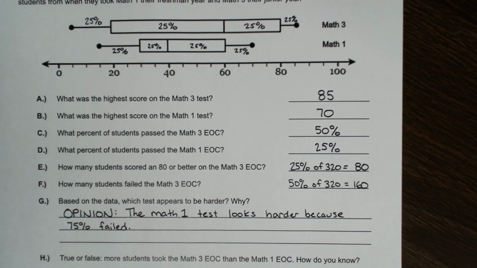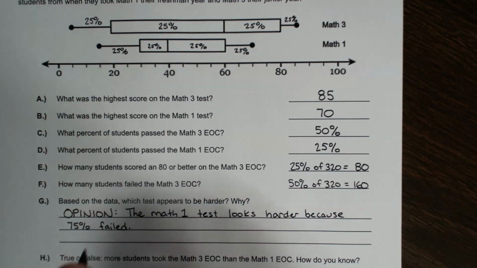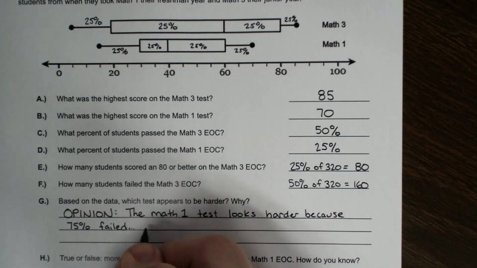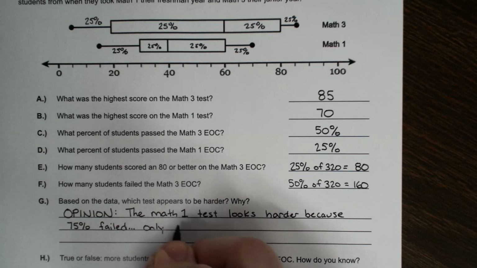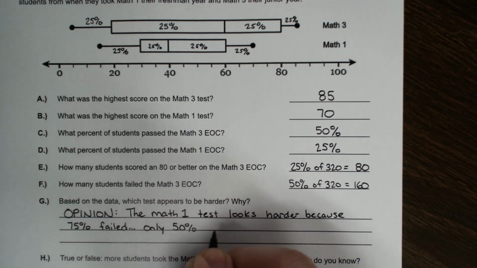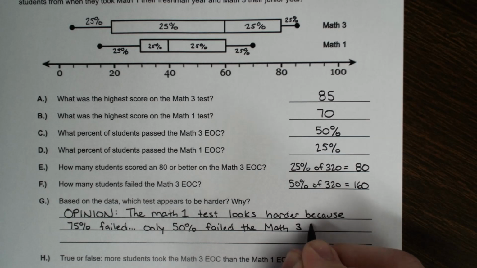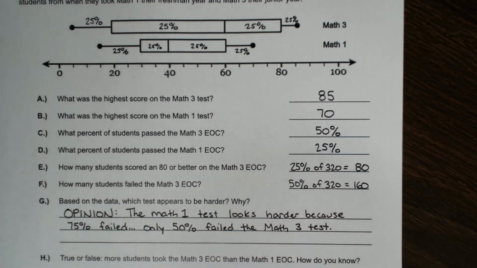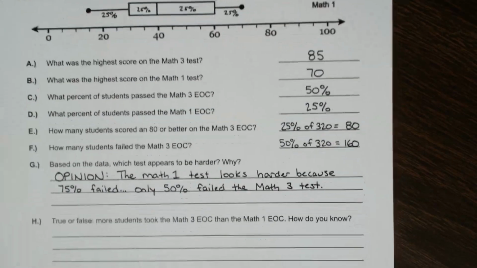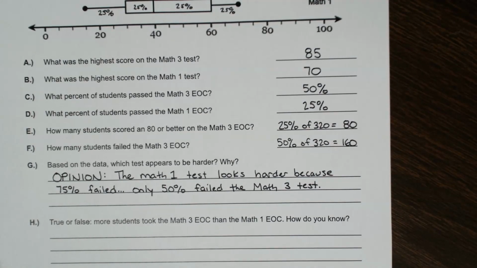Oh, half or 50% of people passed the Math 3. Yeah. I mean, yeah, that's pretty cut and dry.